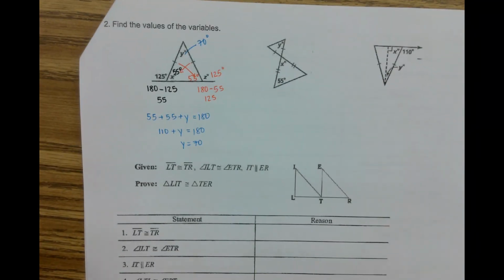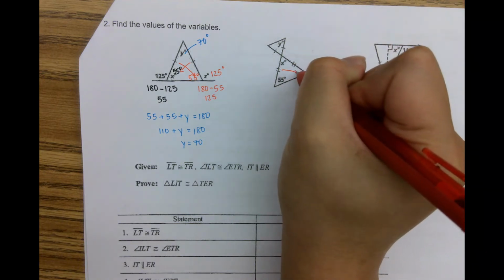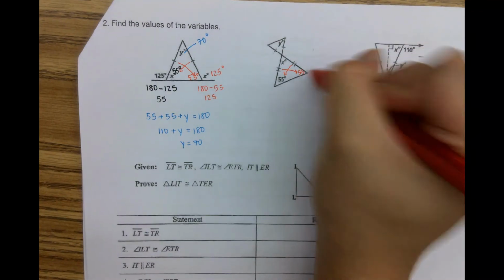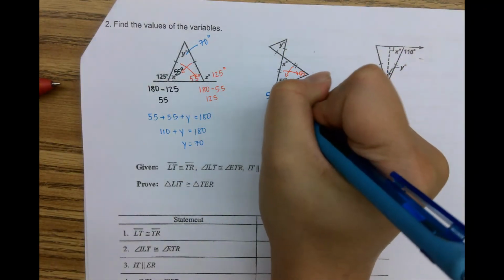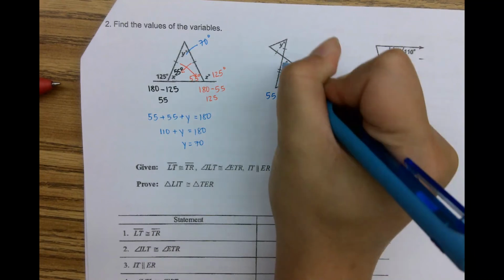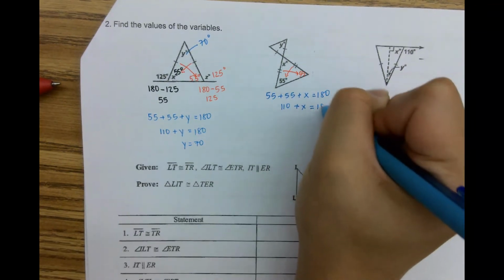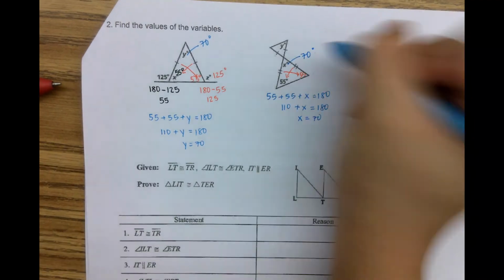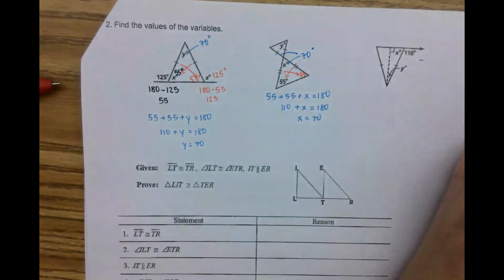Here's the next one. Right, so here I have an isosceles triangle, which means that congruent sides opposite to them is congruent angles. So since this is 55, this would be 55 as well. And since triangles total up to be 180, again, that 55 plus 55 plus x here would equal 180. 55 plus 55 is 110, which would make x equal to 70 degrees. And since this is 70 degrees, that would make this 70 degrees as well.